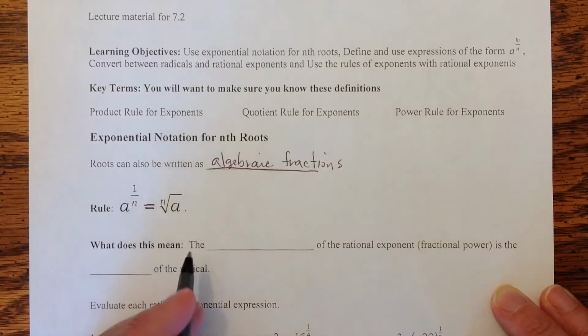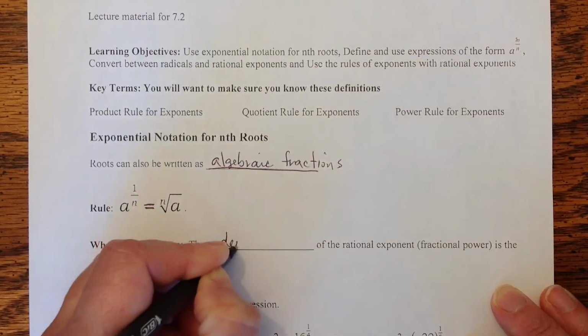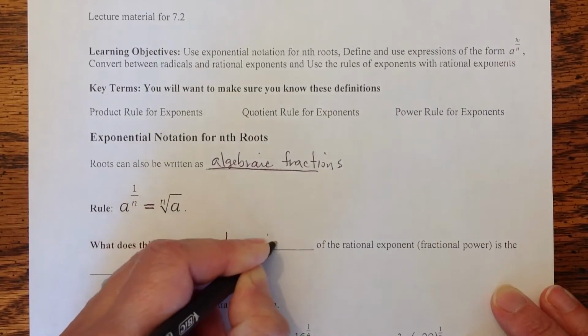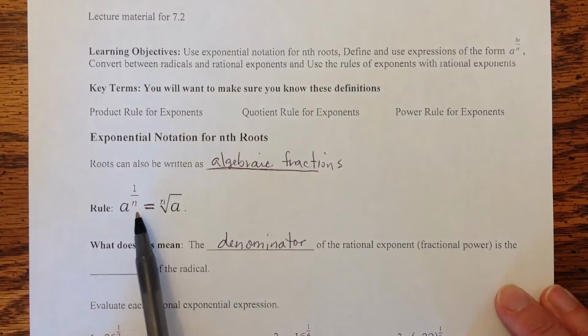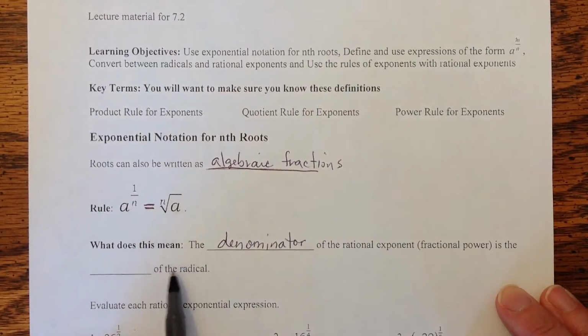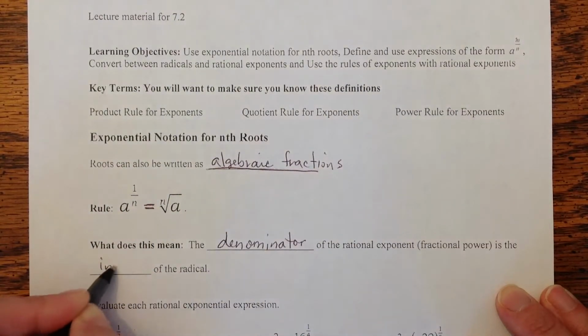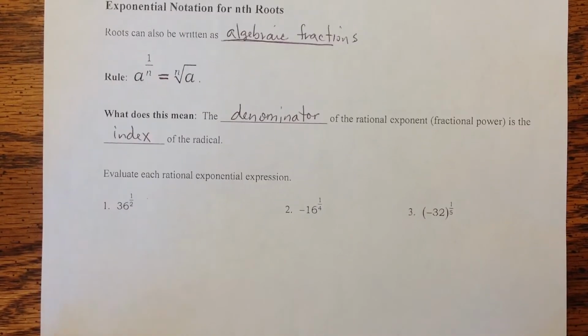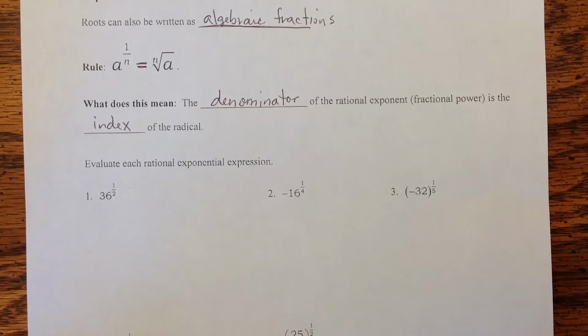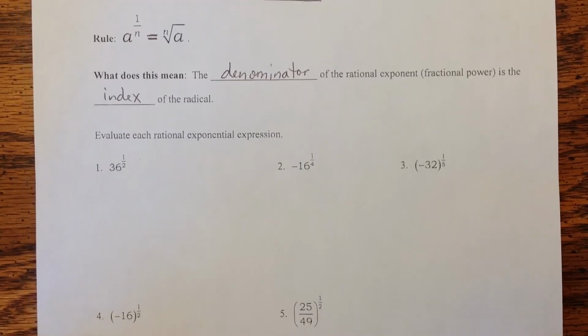So the denominator of the rational exponent is the index of the radical. And remember, index means what root you're taking. So now we're going to practice looking at some written in this new form and simplifying them.